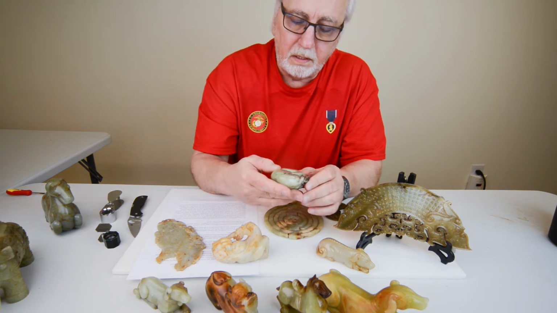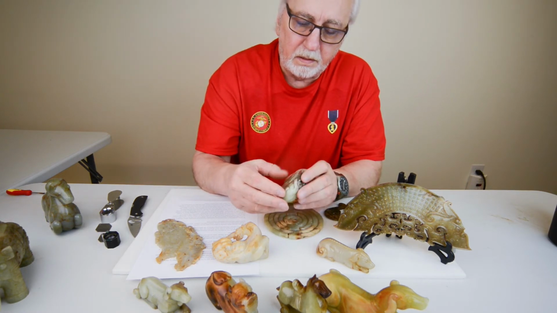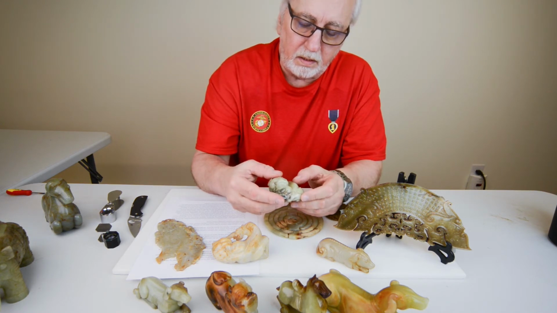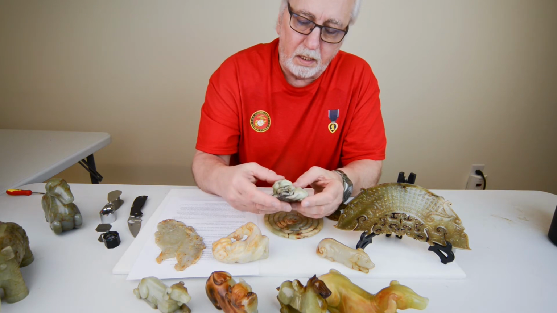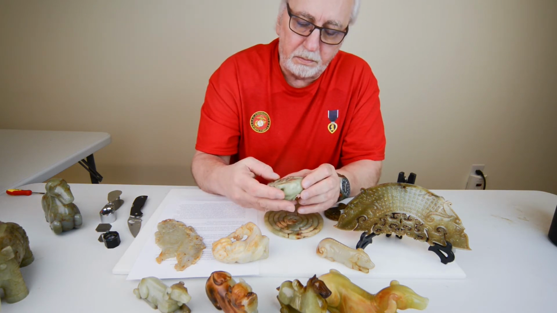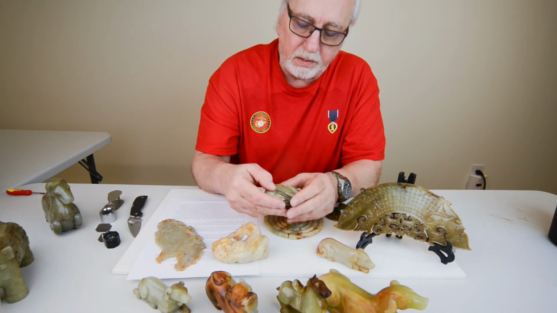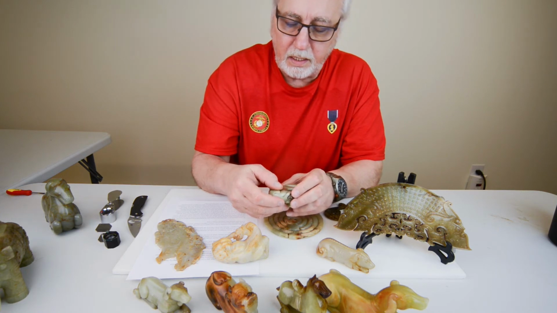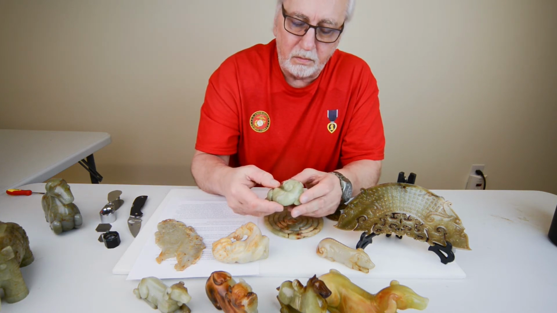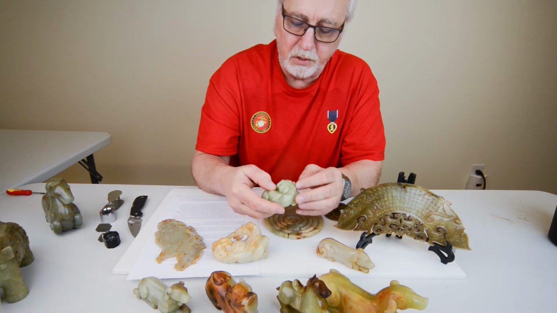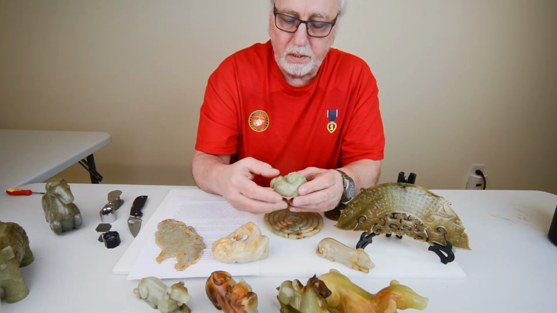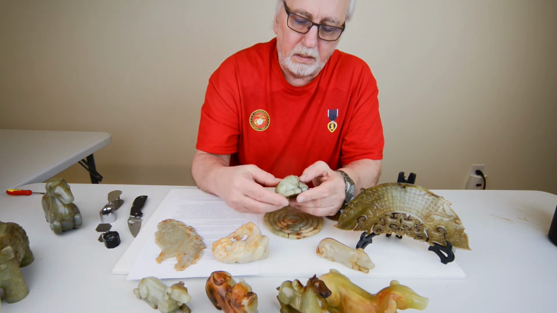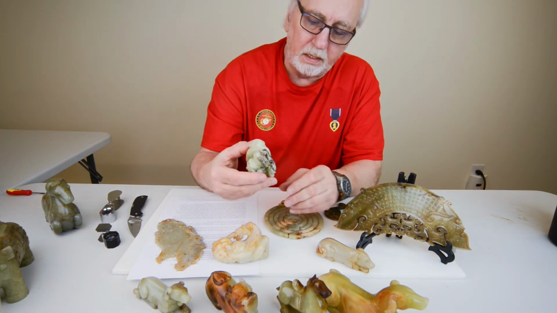This piece here shows a lot of veins and brown inclusions and rivers, and it's a very nice little piece. It has the one leg that's tilted to the side, and this is an indication that it was carved in the Sung Dynasty, and the way the ears are shaped. These are all indications that it was carved during the Sung period, and it's a Sung Dynasty Celadon cat.